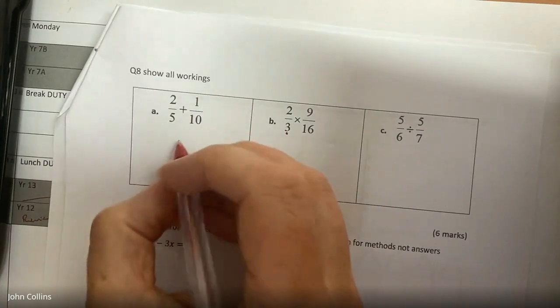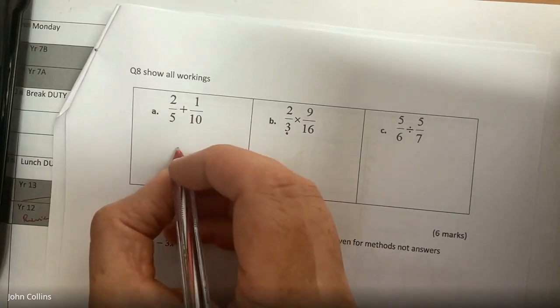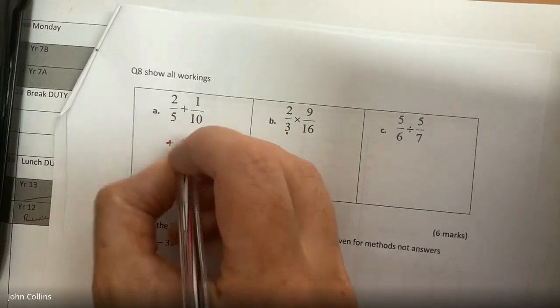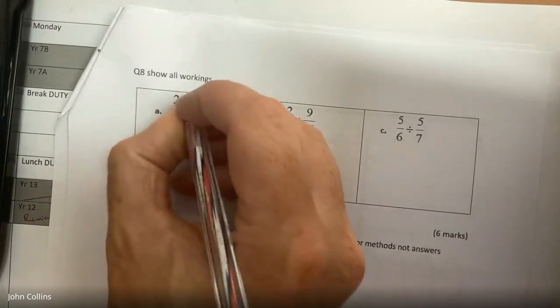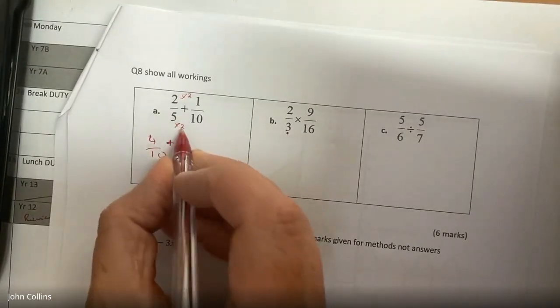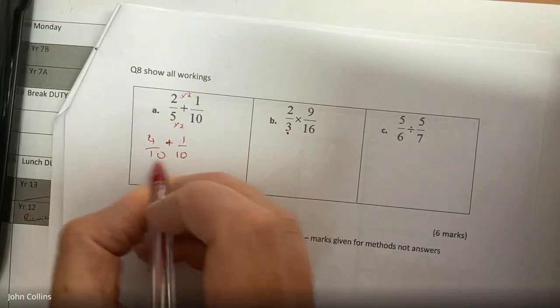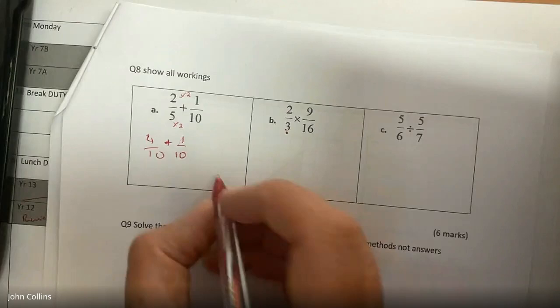So adding, I'm going to pick the denominator of 10. You could pick 50 or 20 if you want, but I think 10 is pretty easy. 1 out of 10. 2/5 becomes, well, if I multiply by 2, 4/10. So 5 times 2 to get the 10 here at the bottom, and 2 times 2 on top. So that's how we make a common denominator.